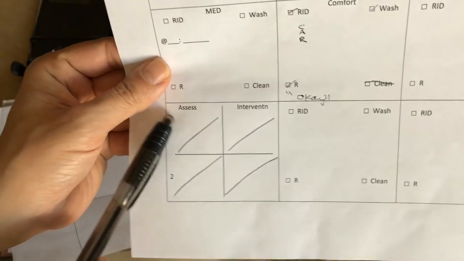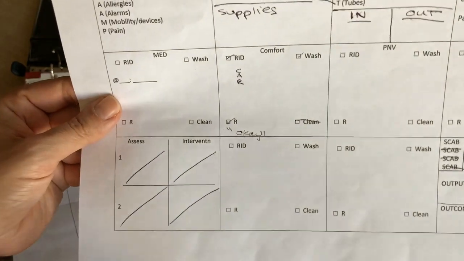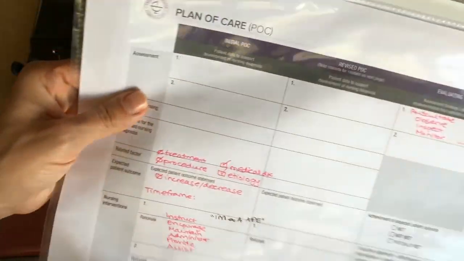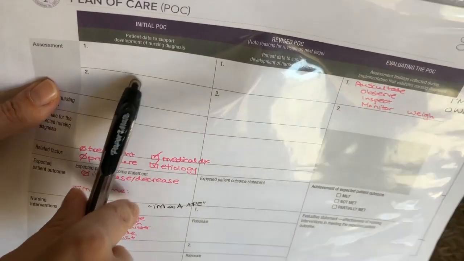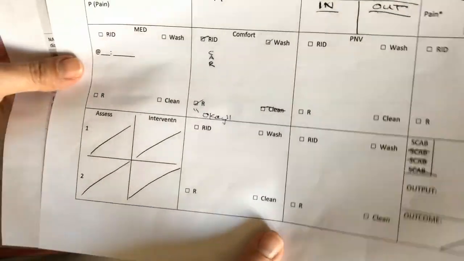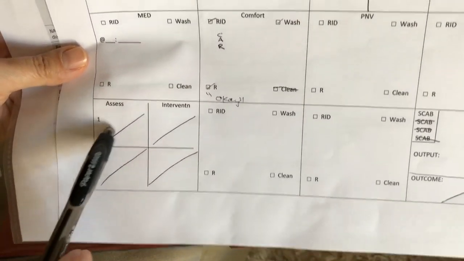So when I did my plan of care, and you have your 2 assessments up here, I would write those assessments. So what the nursing assessment was in report, I'd write that here.